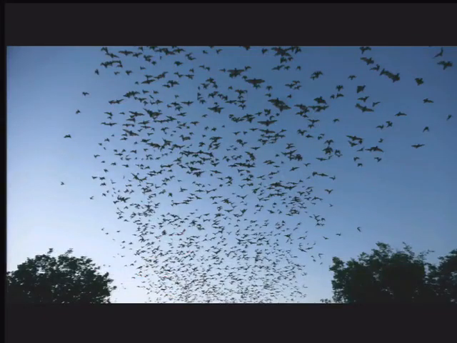So bats are very social animals. You've probably all seen pictures of bat colonies somewhere. How might this pose a problem for bat echolocation?